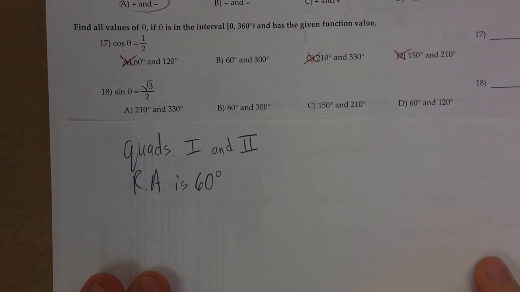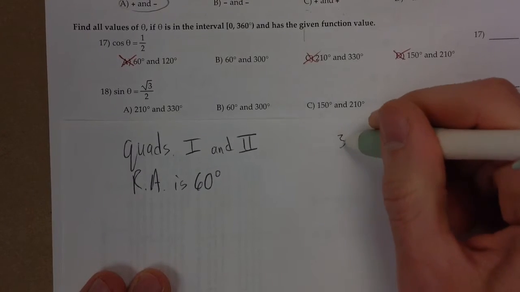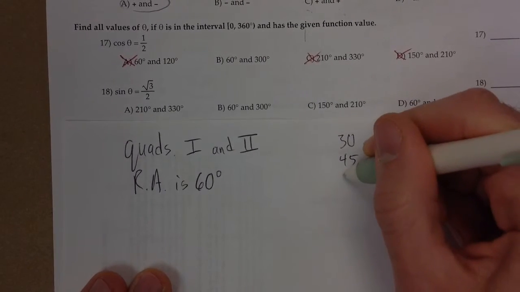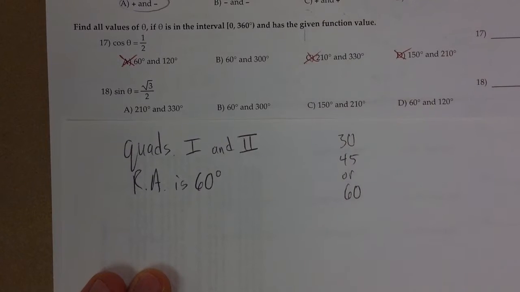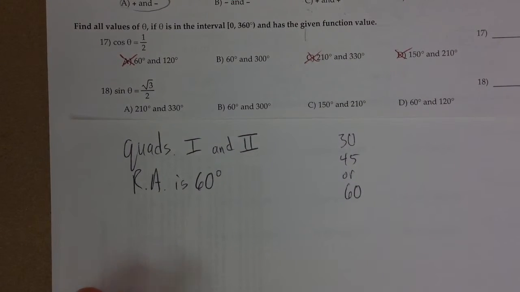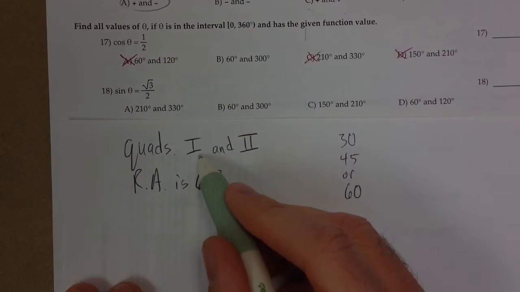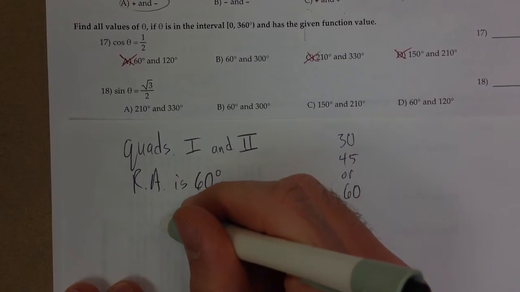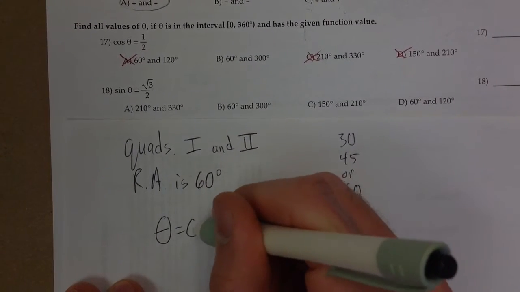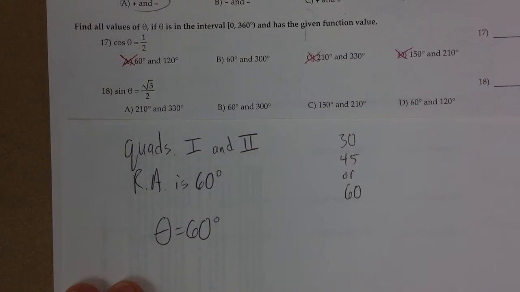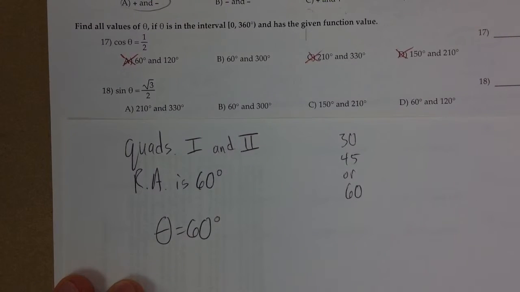Okay. Draw yourself the triangles. Do whatever it takes. I'm giving you a hint. It's either going to be 30, 45, or 60. Celine, the quad 1 angle is obvious. That's 60 degrees. How can you find the quad 2 angle that has a reference angle of 60?